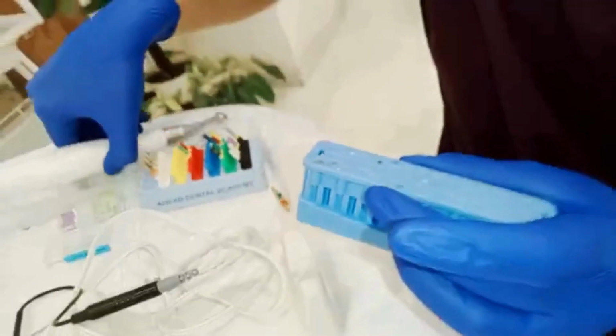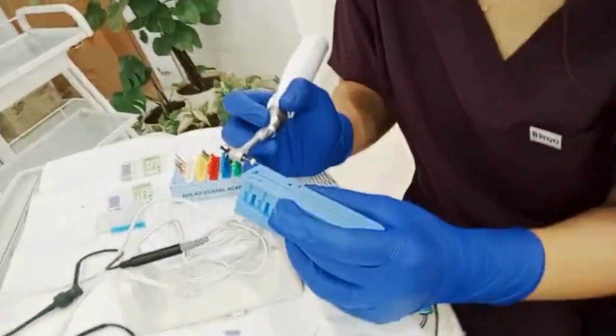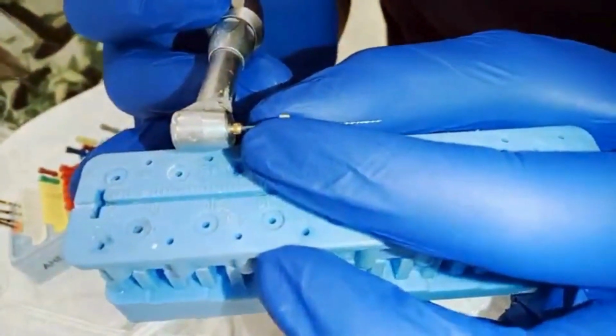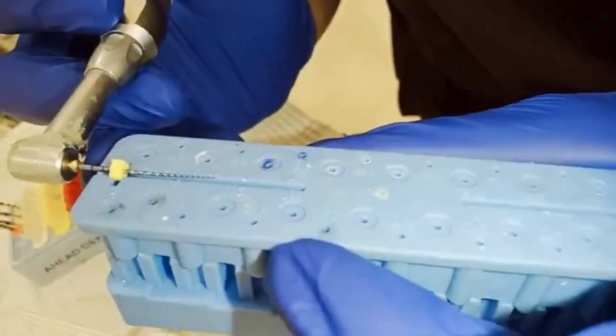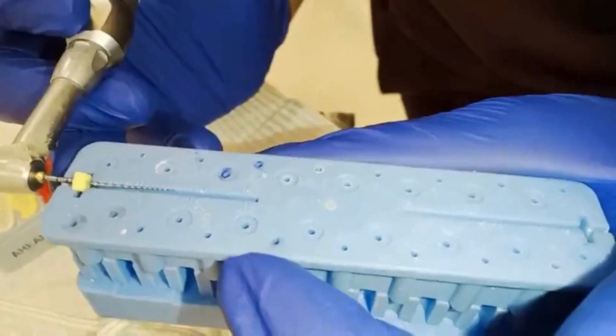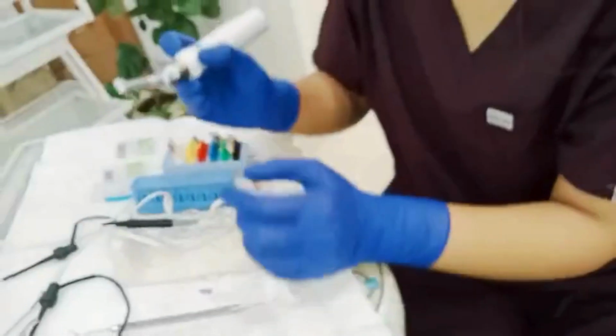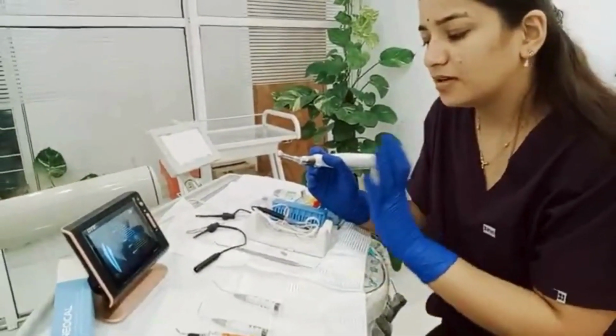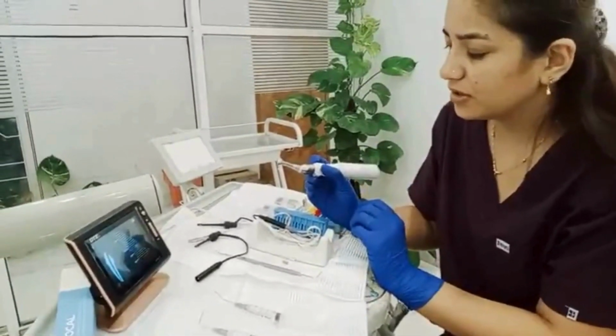Okay, so then we'll mark this stopper at 17 only, not beyond that, not short of that. So this is 17 I have marked here. Okay, so now we'll go in crown down portion only. We'll use crown down technique. So it is endomotor.